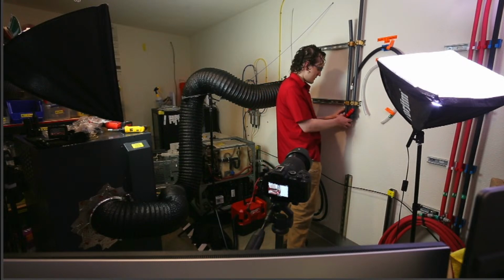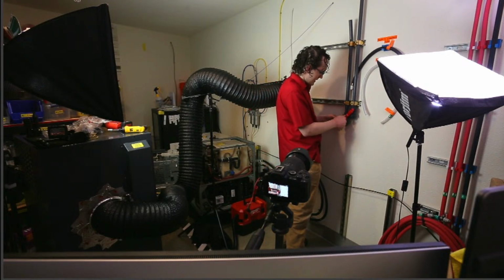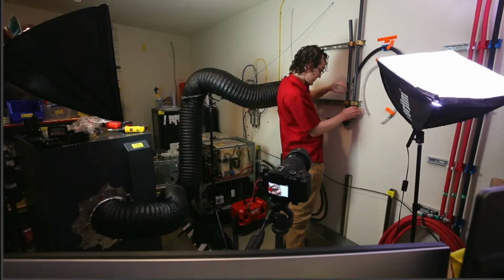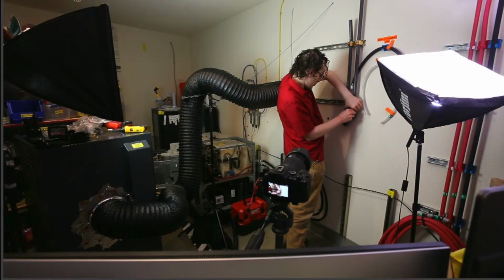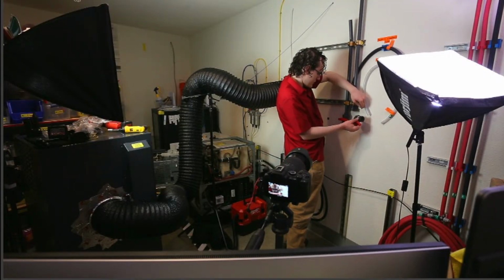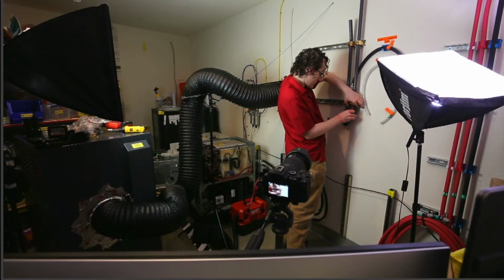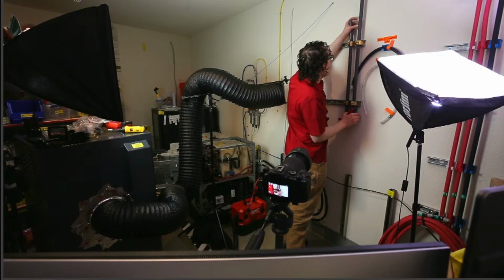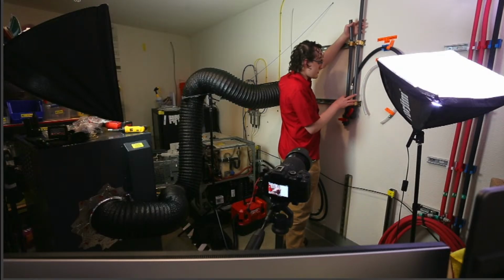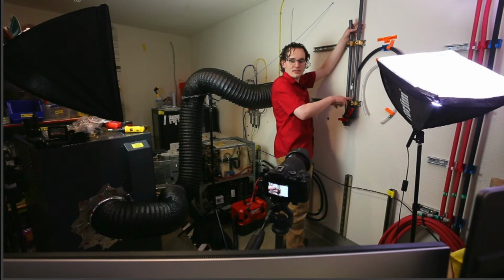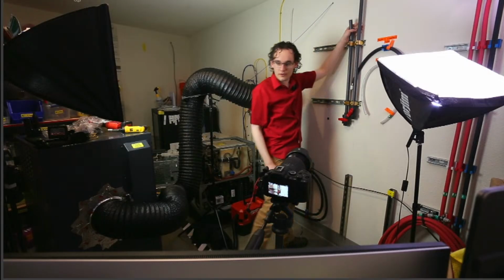Yeah, I mean, staggered's not bad. I can still service these valves, I can still pull the unions apart. And whatever width I put the lines on here, that's going to be the width that these lines are apart all the way up and over.